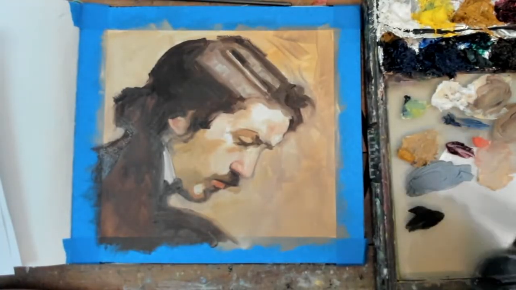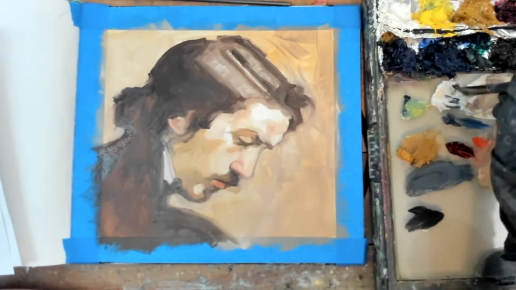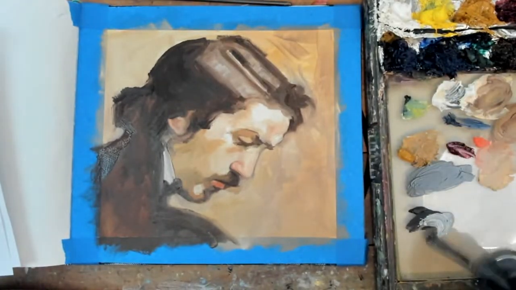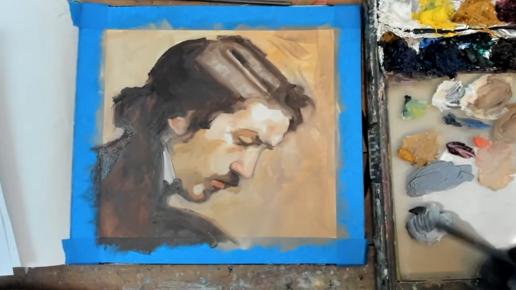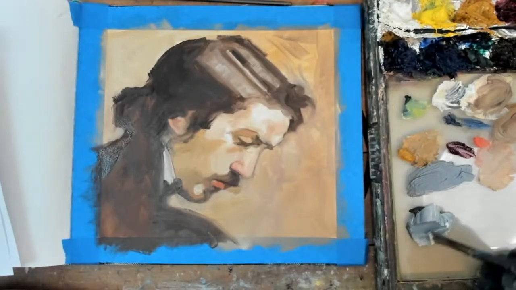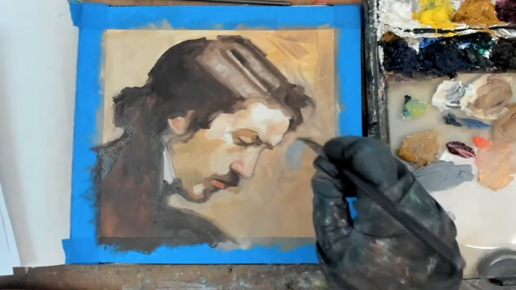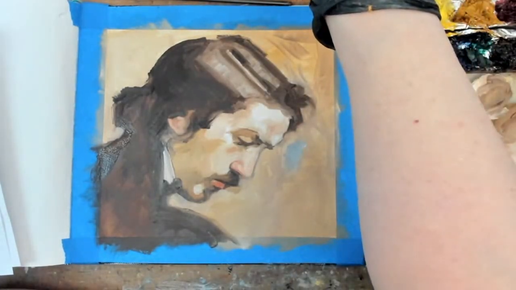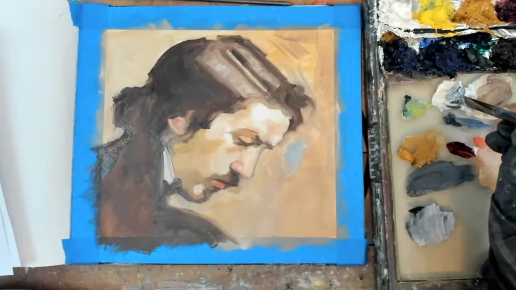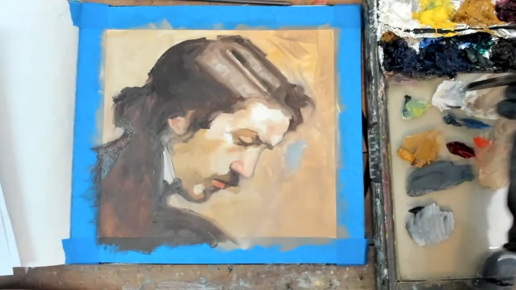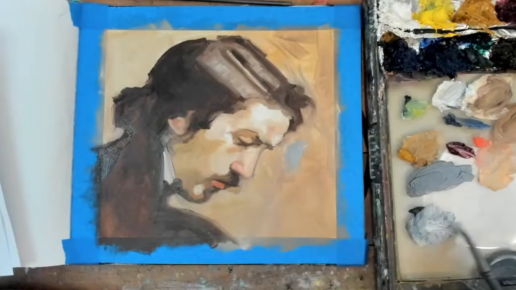He's used some black for like a bluish tone in here. And I'm destroying this white up here intentionally.